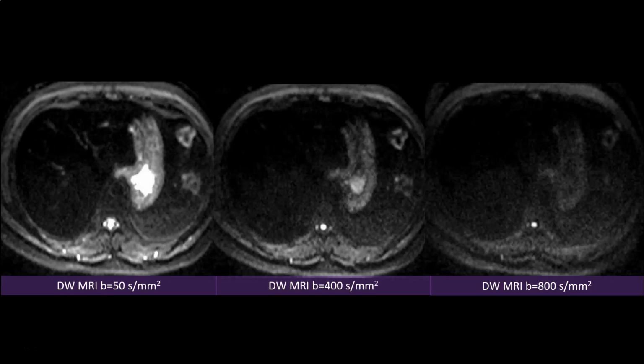And this is because the liver and spleen are having iron overload, and these echoplanar diffusion weighted images are very highly sensitive to susceptibility effect caused by the iron in these two organs. So this proves the iron overload, in fact, and it shows also the site of the lesion here, which is devoid of any signal.